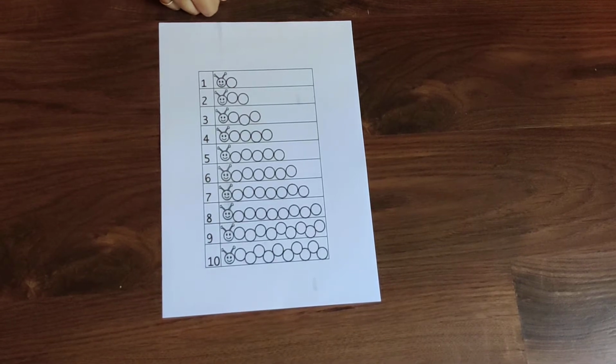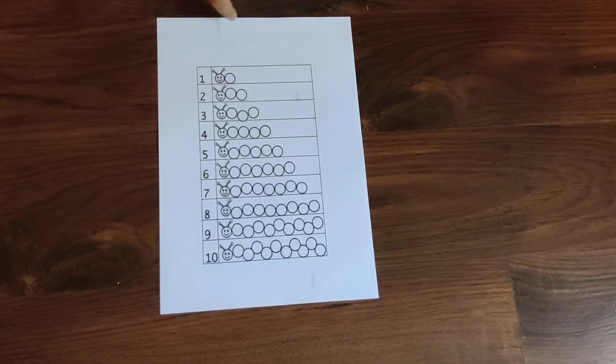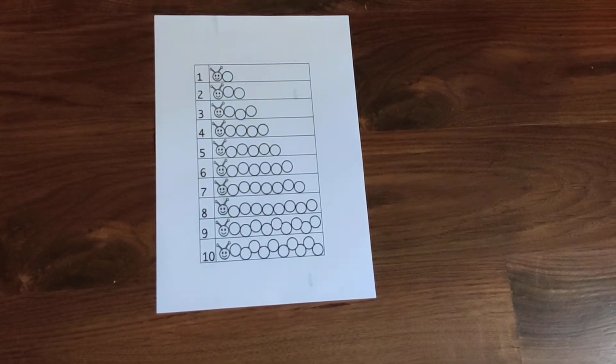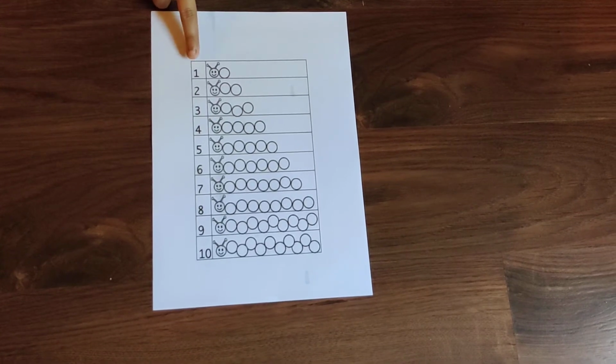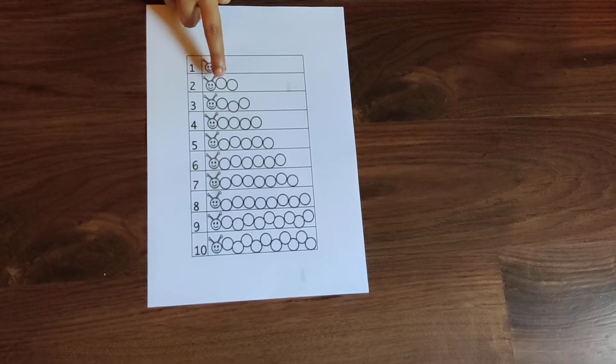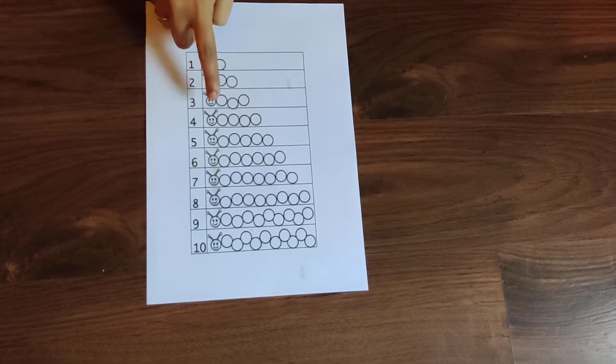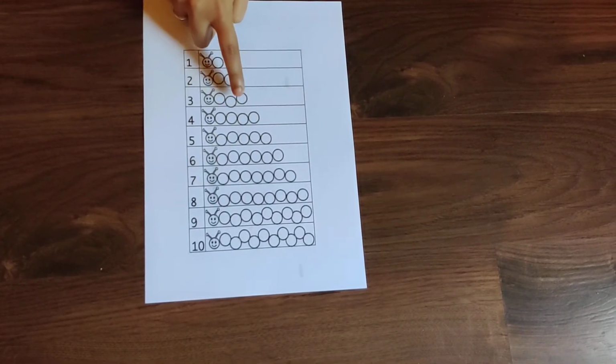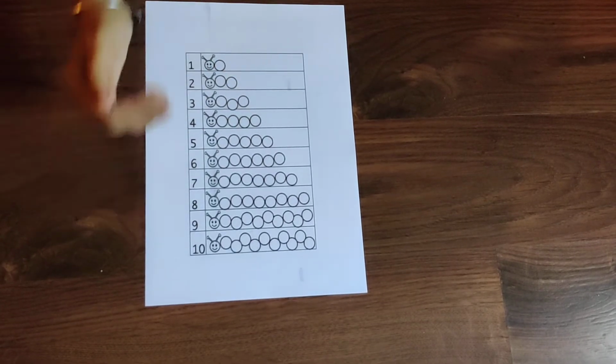Now ask your child to count how many circles are in the body of the caterpillar. 1 has 1 circle. Here we have 1, 2 circles, 1, 2, 3 circles and so on.